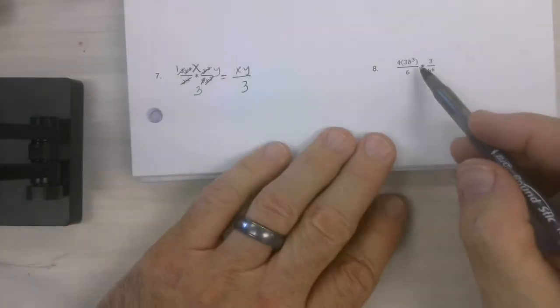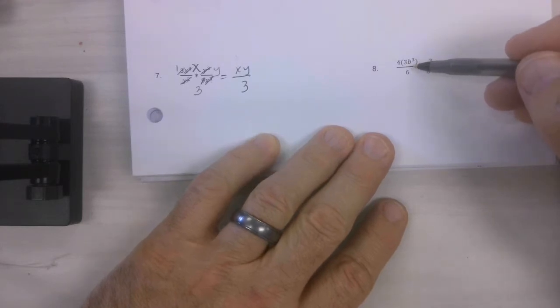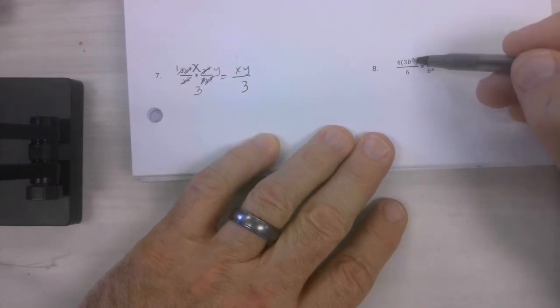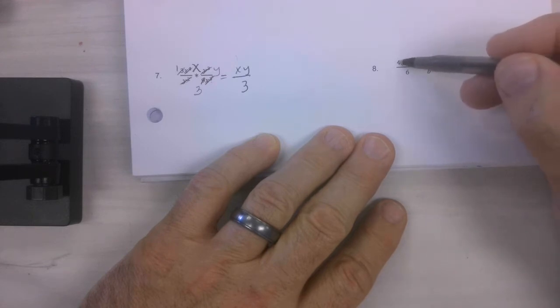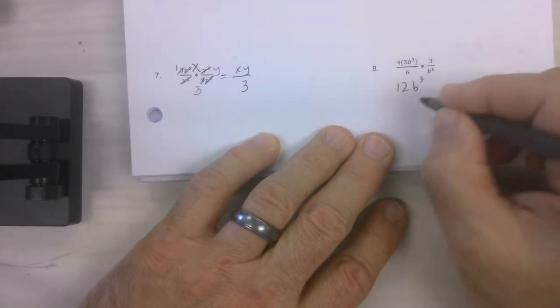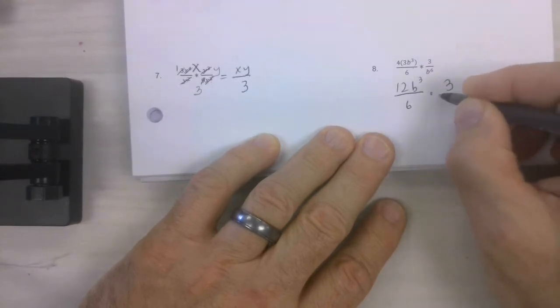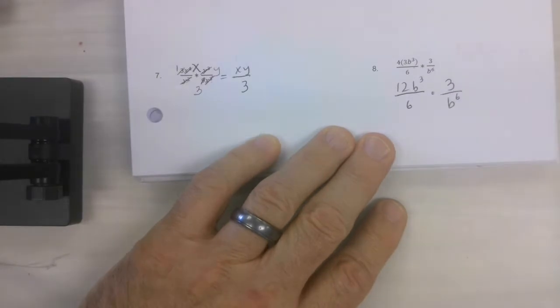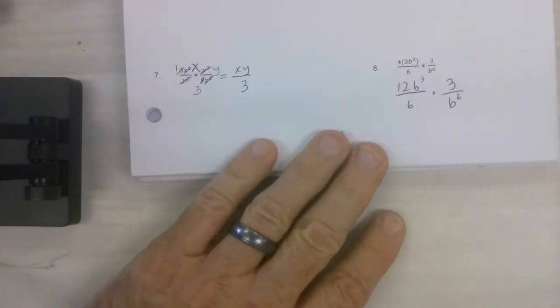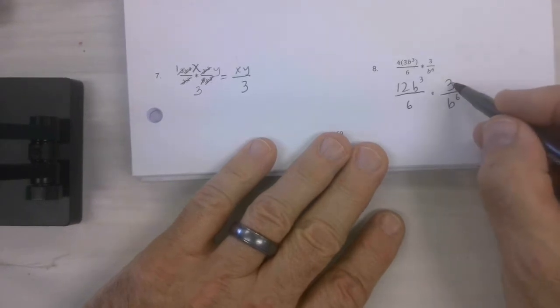Same sort of deal here. And notice these parentheses are there to try to confuse you a little bit. If this 3 was up here, then we'd have to cube everything. But that 3 just goes along with the b, and that's it. So this is really 4 times 3, which is 12b cubed over 6 times 3 over b to the 6th. My recommendation all trimester long so far has been when you multiply fractions, you cross-reduce. So I'm going to go ahead and do that.